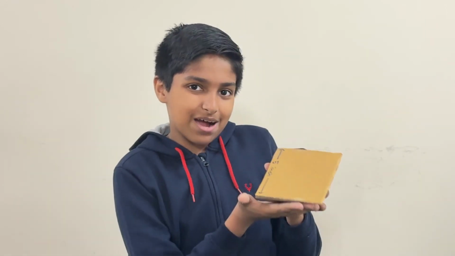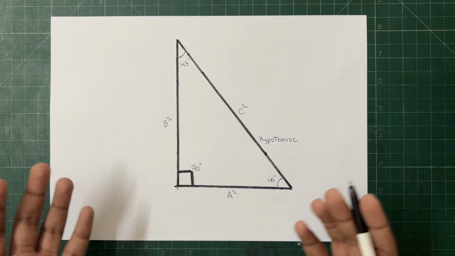Everyone, today we're going to be learning about the Pythagorean theorem, but not just with numbers, with something practical, a cardboard ramp. Let's go. So, what is the Pythagorean theorem?